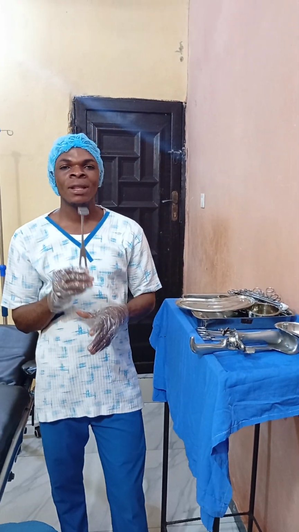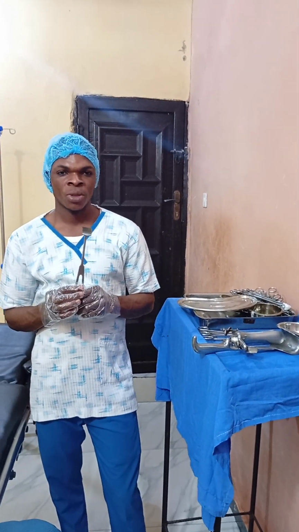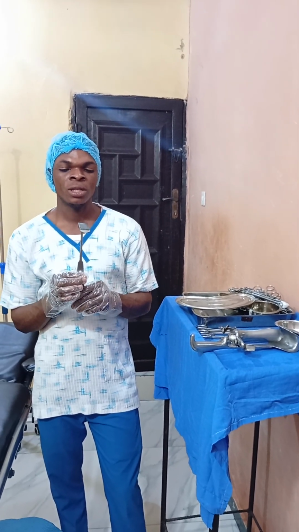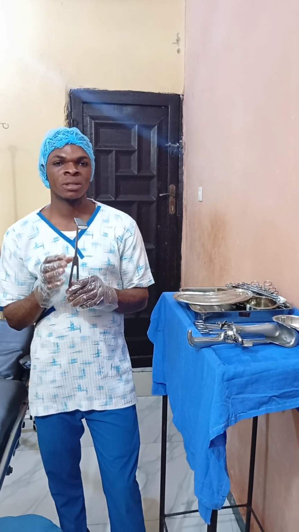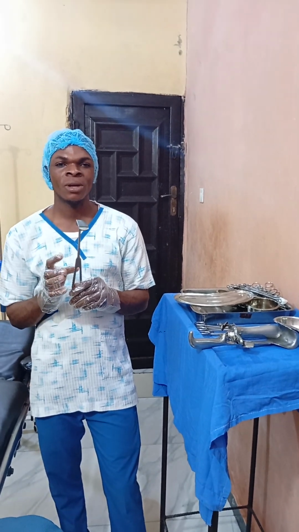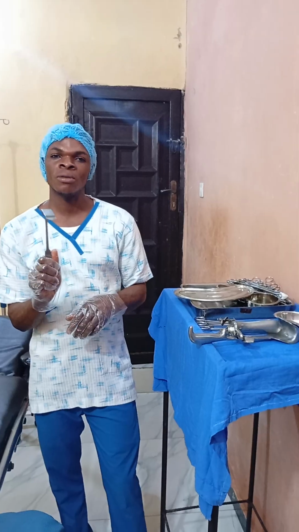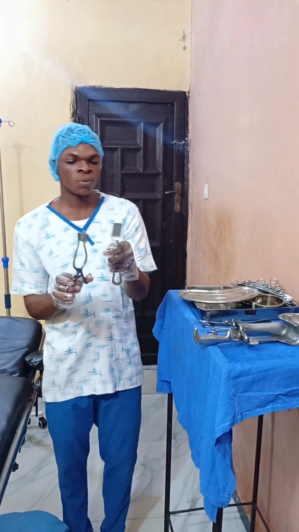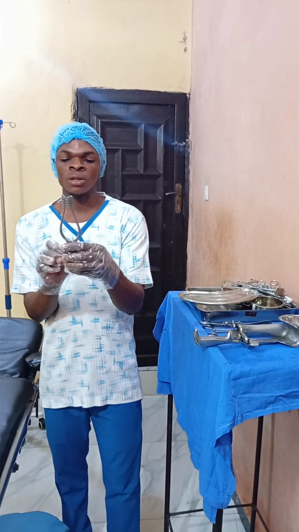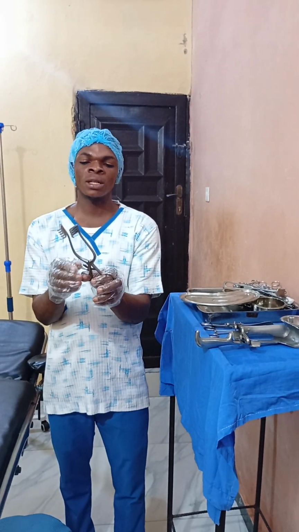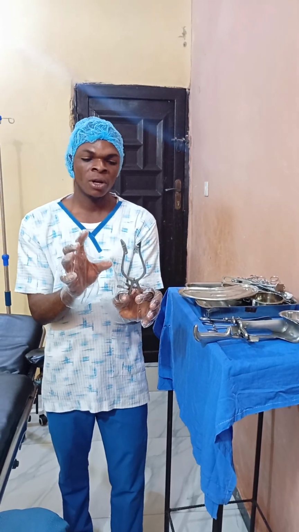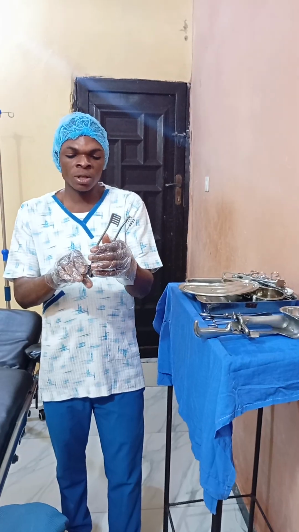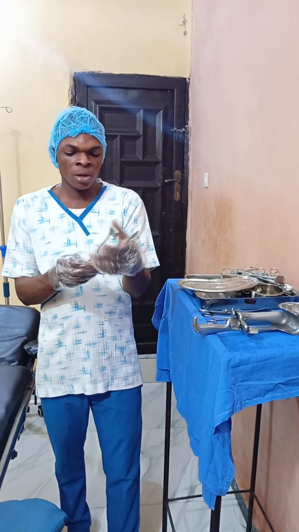So now, this is called laryngeal retractor, just as its name implies. It is used to retract, to make space, so that you can see clearly where you are operating on. This one is manual actually. So this one is what is called self-retaining retractor. The reason why we call it self-retaining retractor is that it retains itself. When you want to see space or when you want to make space, what are you going to do?